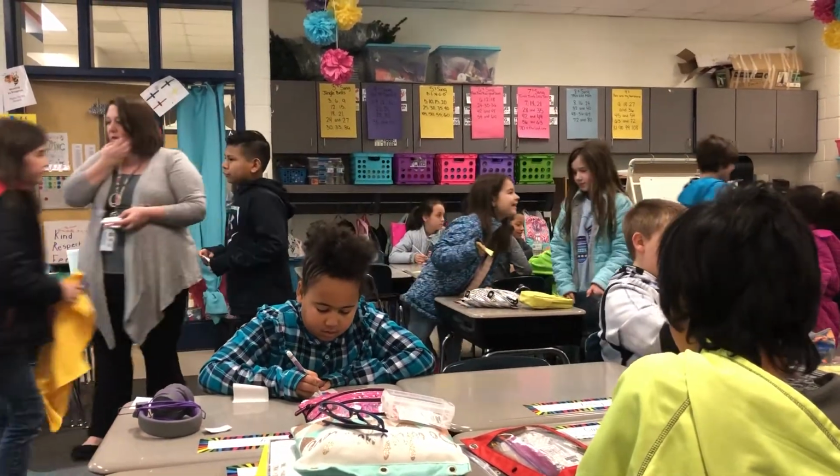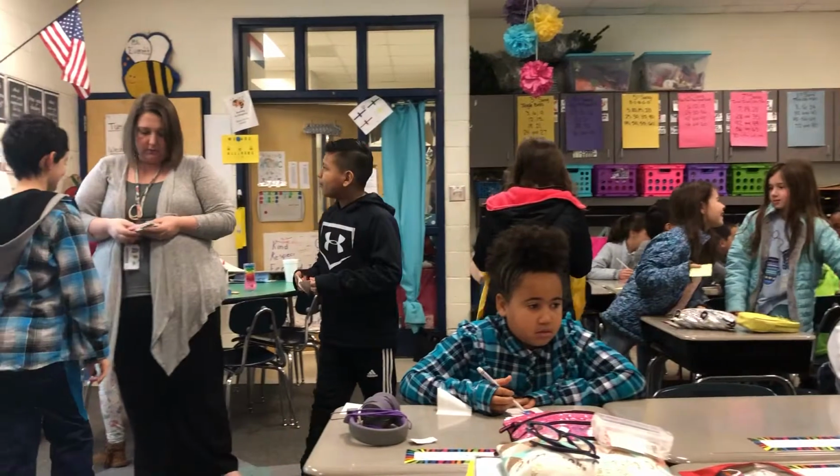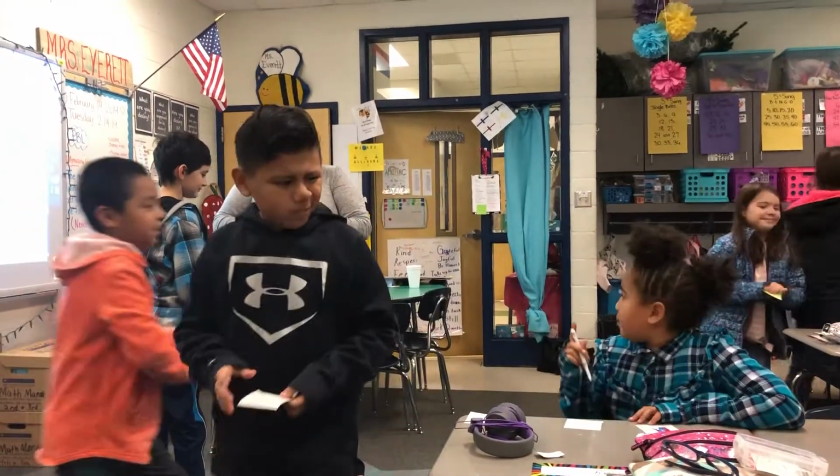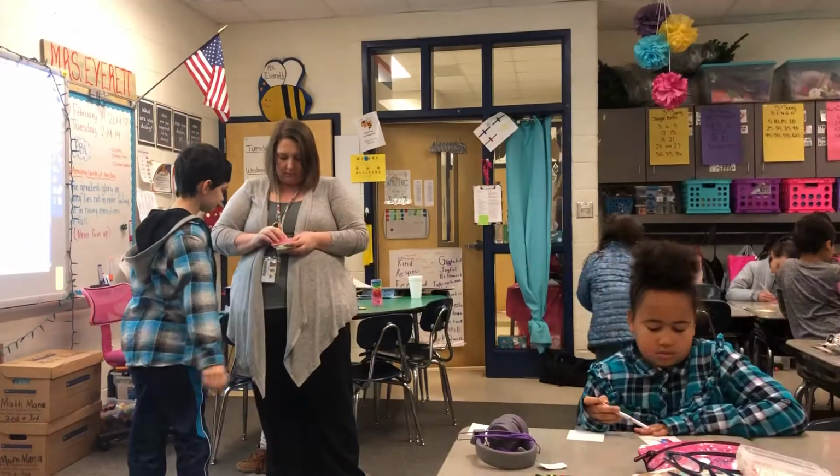Draw 3 shapes. Sorry, Jody. Yes, one on each sticky note.